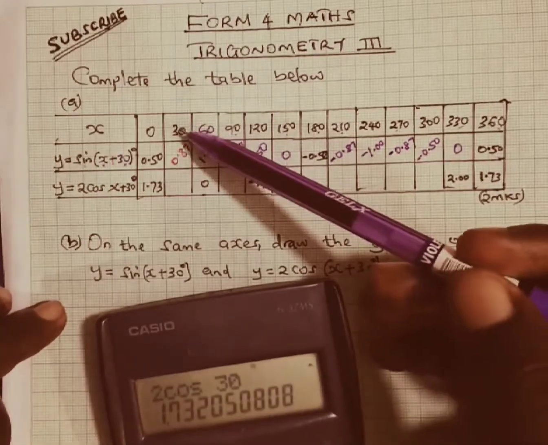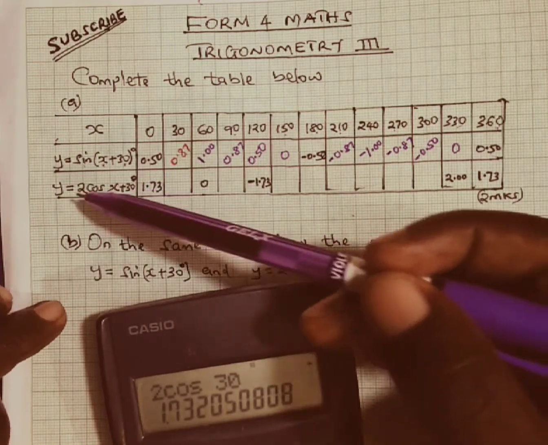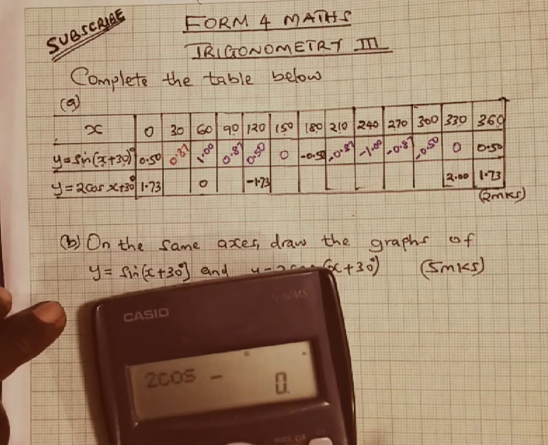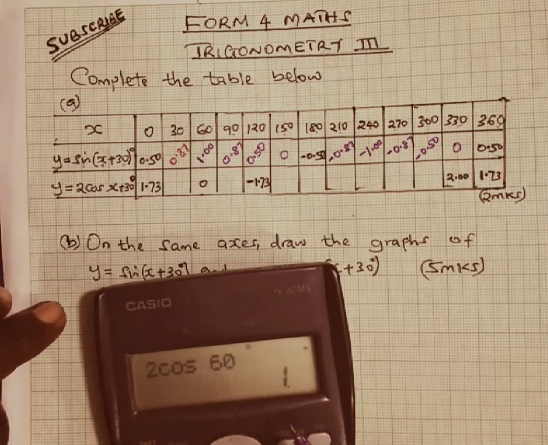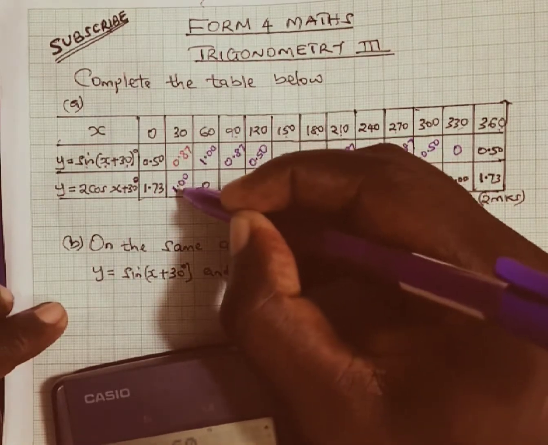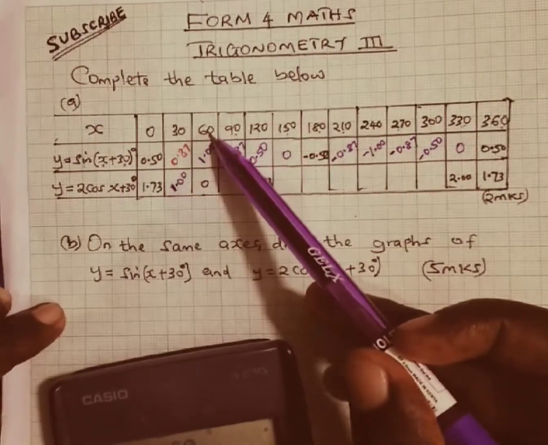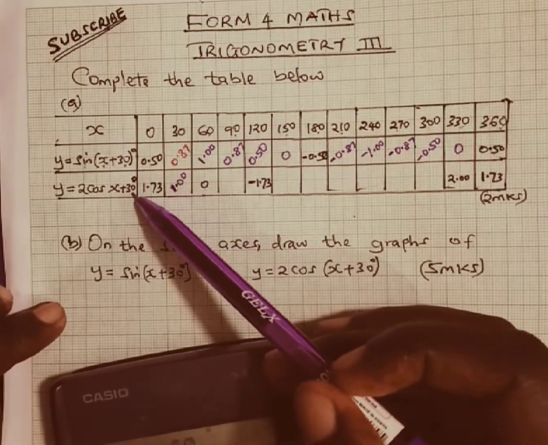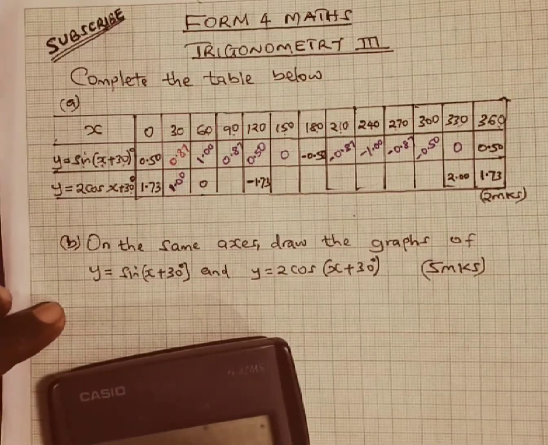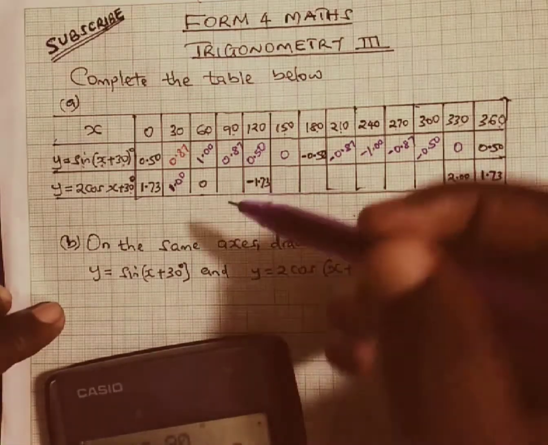So moving to the second column where x is 30, so we take 30 plus 30, which is 60, so we press 2 cos 60, which gives us 1, so we can simply say it's 1.00 correct to 2 decimal places. Then our x is 60, so it is 60 plus 30, which is 90, so we press 2 cos 90, which gives us 0.